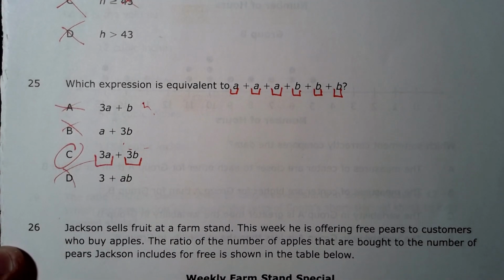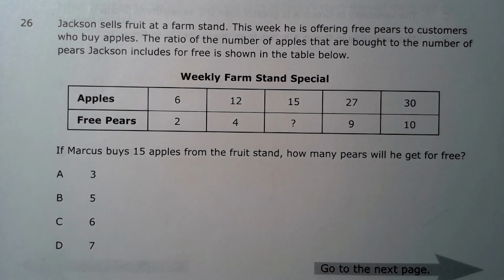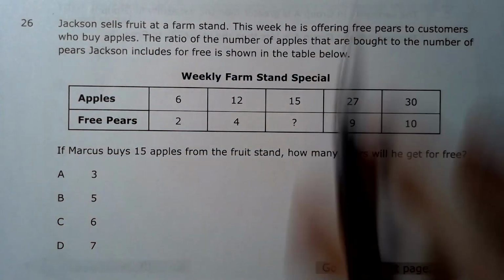No. Alright, number 26. For number 26, somebody is revving their engines outside my house, and I don't like that. Grr. Alright, get that pen out of the way.